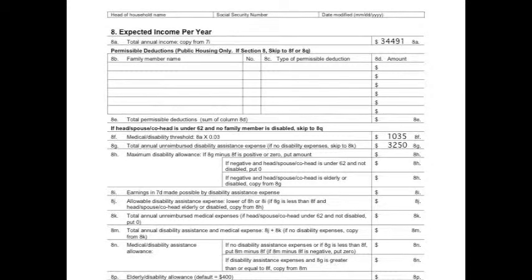On field 8H, did you use the first, second, or third field? We should have used the first field, and the first field on 8H is $2,215. On 8I, the earnings in 7D made possible by the disability assistance expense, this is Mike's wages, because in order for Mike to go to work, they need the attendant care.